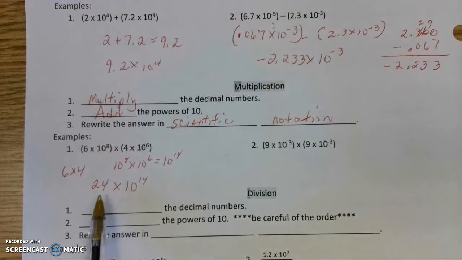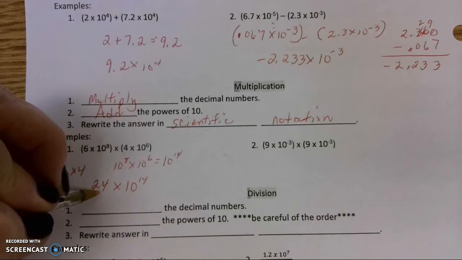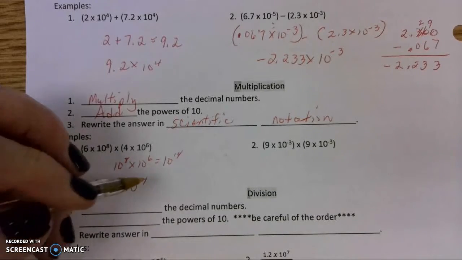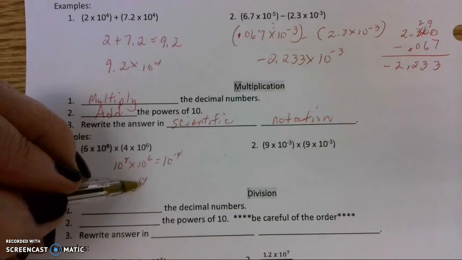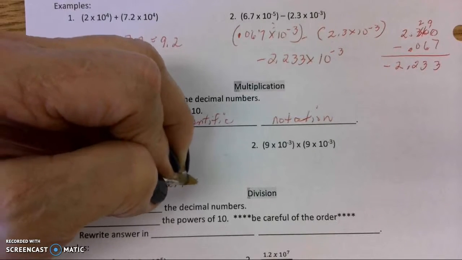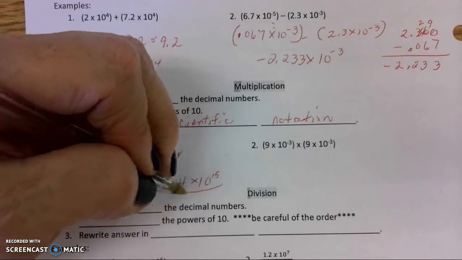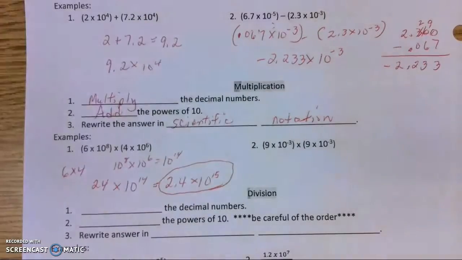Now, notice the problem here. That's 24, and scientific notation says that I can only have one number in front of the decimal point. So I'm going to have to move the decimal point, and when I move the decimal point to the left, I'm going to add 1 to that exponent. So this will be 2.4 times 10 to the 15th power. So that is your answer. Cannot leave it looking like that. That is not scientific notation.